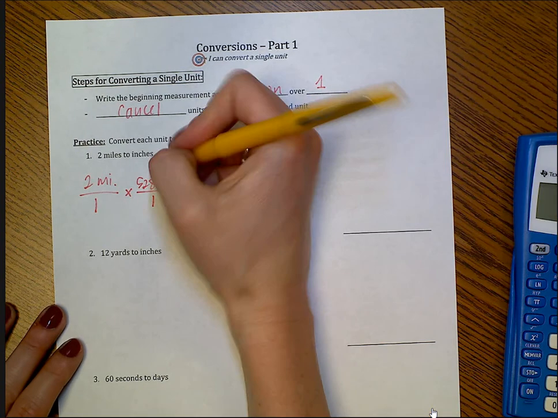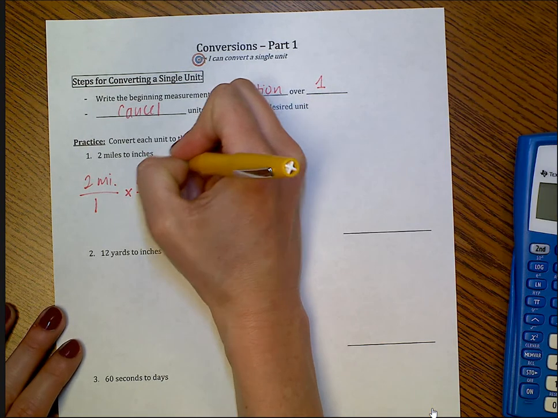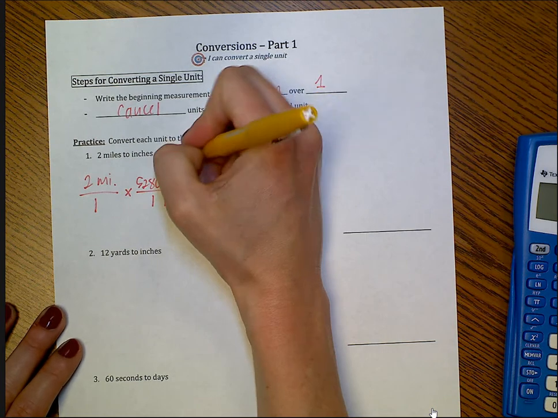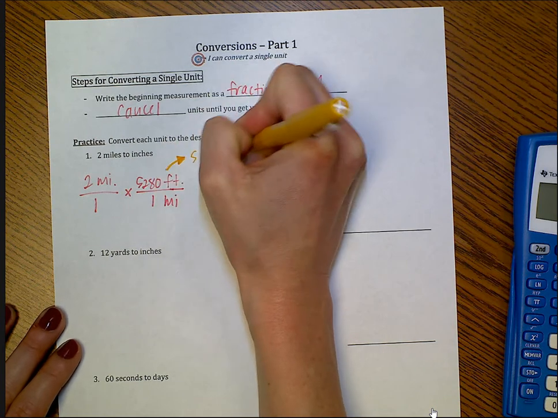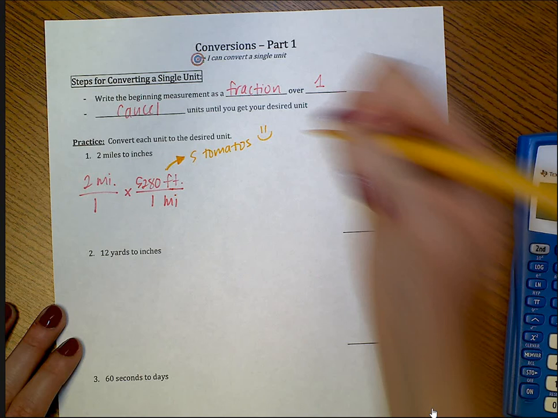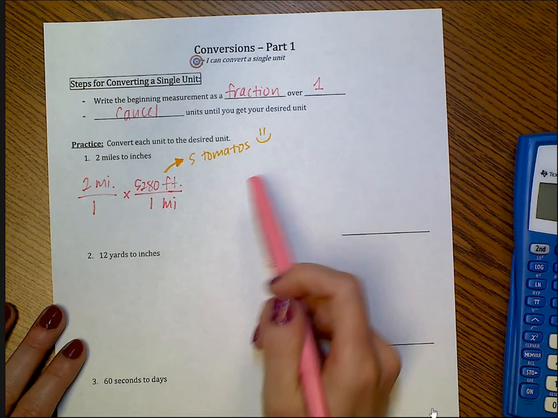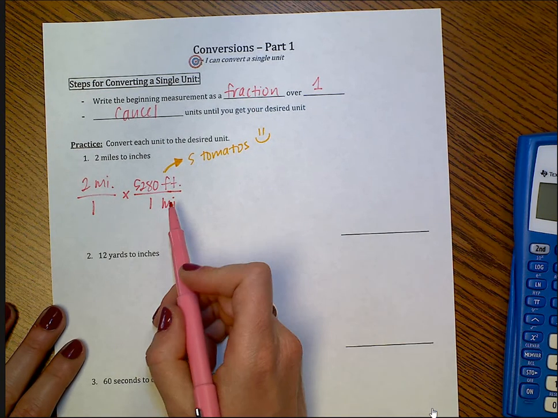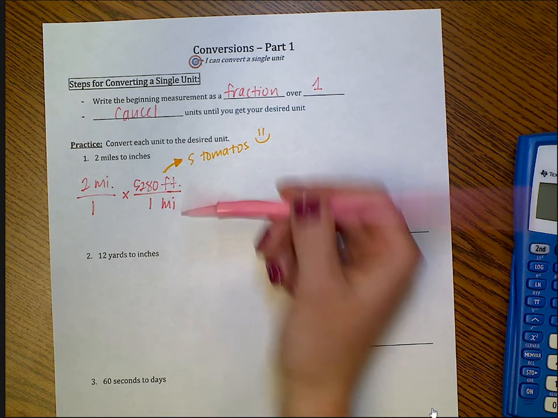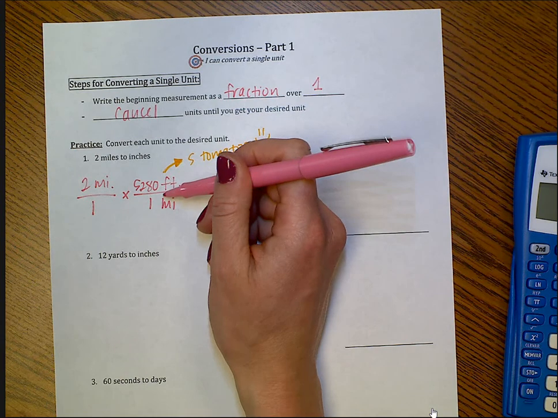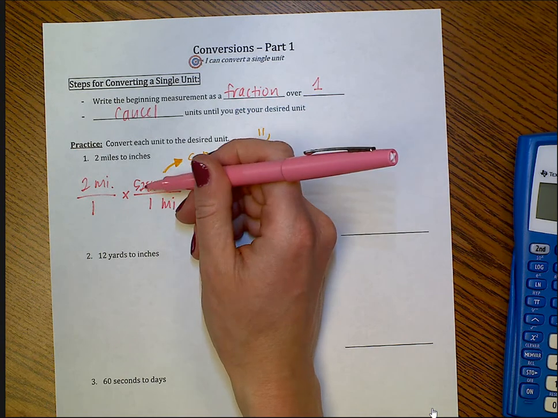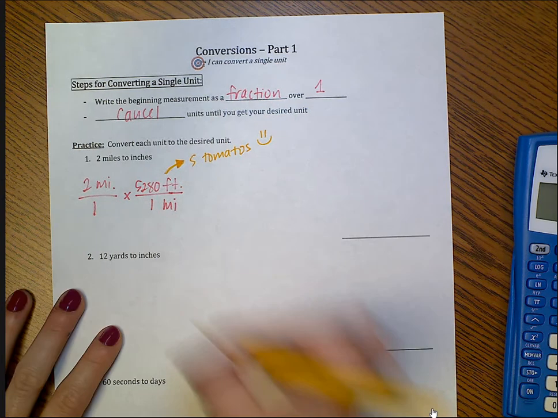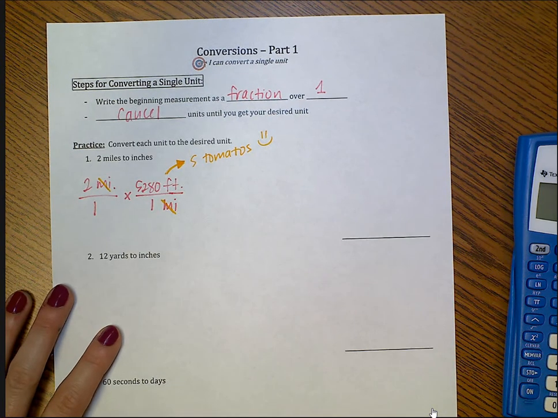If you didn't know that, you might want to remember it. People think I'm crazy every year, but I was taught when I was in school to remember that, to think 5 tomatoes, which is really stupid, but I always remember it. Like 5 tomatoes, 5280. There's 5,280 feet in a mile. So those 2 measurements are equivalent. 1 mile, 5,280 feet. So I'm going to multiply by that fraction. Miles are going to cancel since they're on top and bottom.